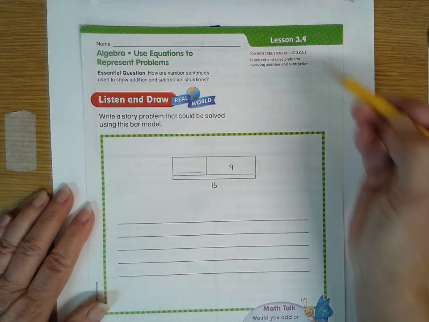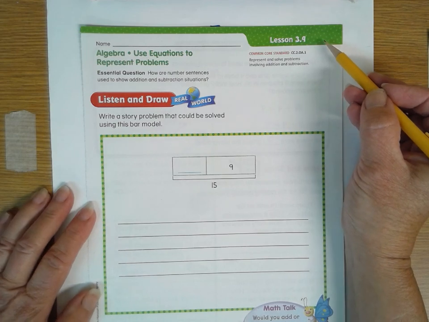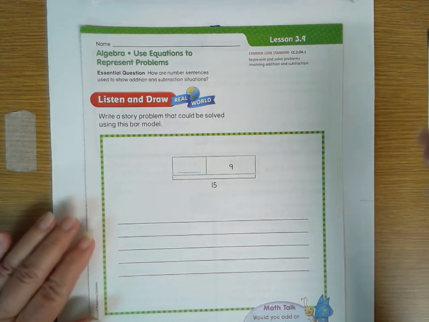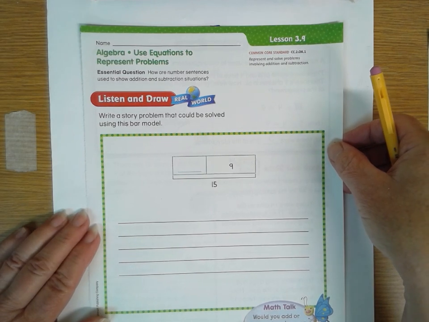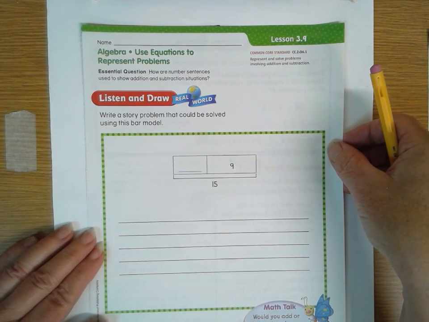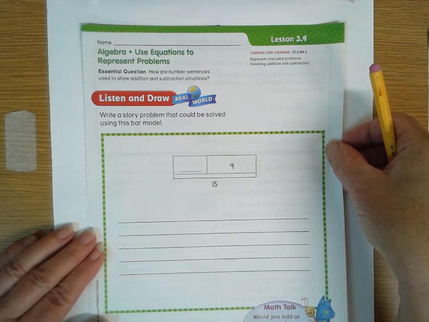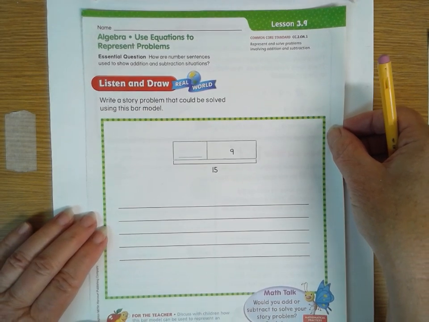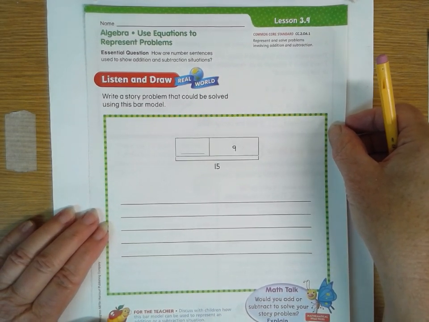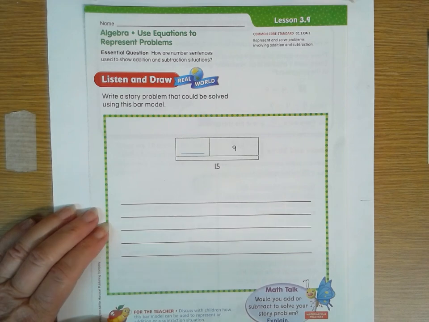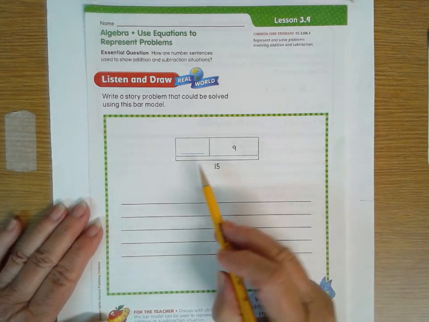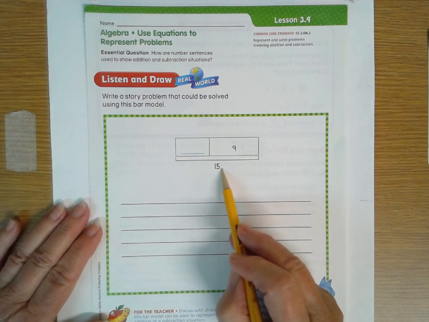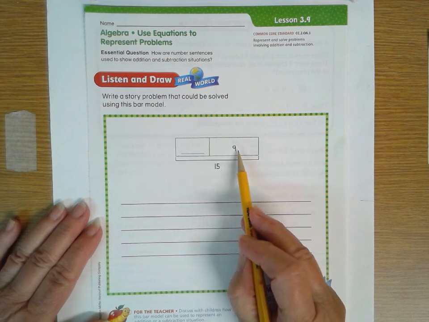Today we're on lesson 3.9 in our Go Math book, page 153, and we are learning to use equations to represent problems. The essential question is, how are number sentences used to show addition and subtraction situations? It tells us to write a story problem that could be solved using this bar model. It could be anything that we want it to be. When I look at this bar model, I can see that we know the total. The total is 15, and that we have one of the parts.